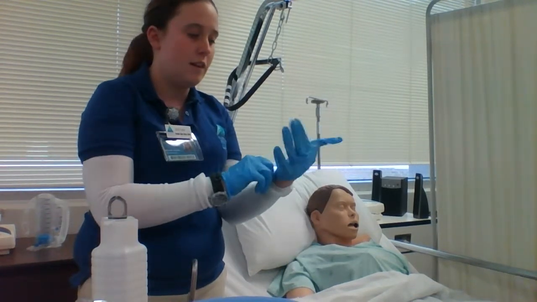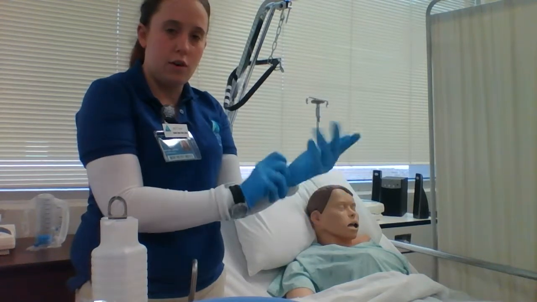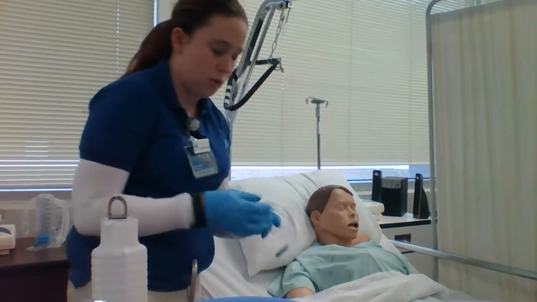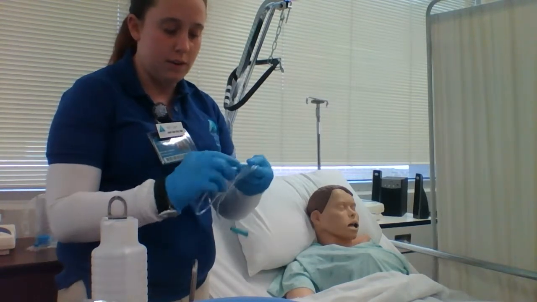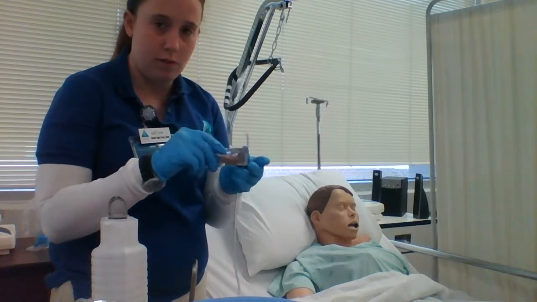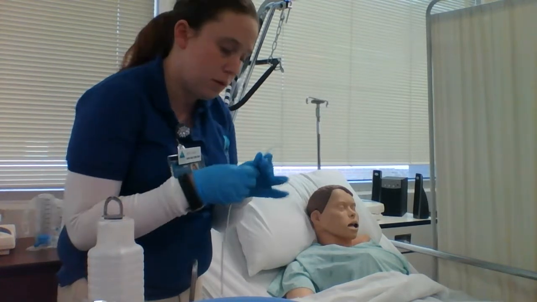Okay, gloves are on. Alright, and now I'm going to lube the tubing from the distal end down to 4 inches. Alright, it is completely lubed.